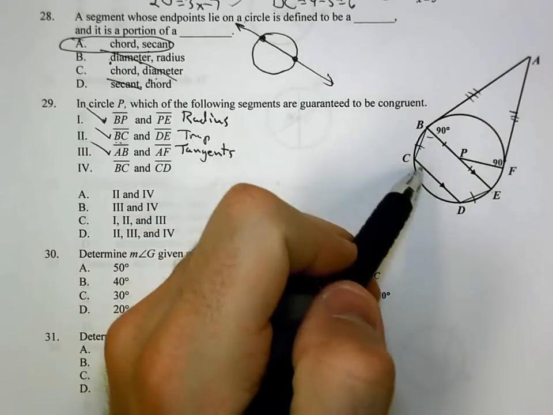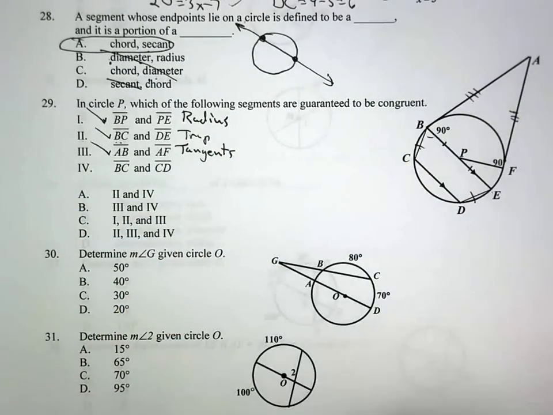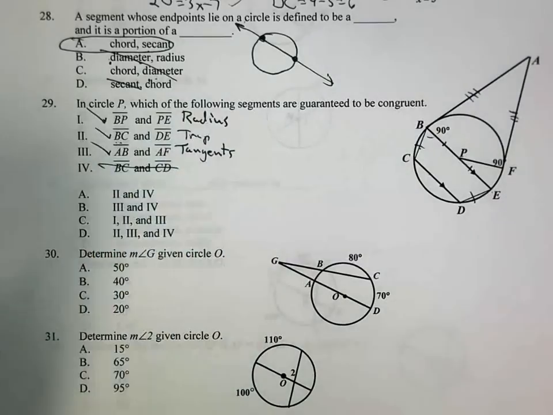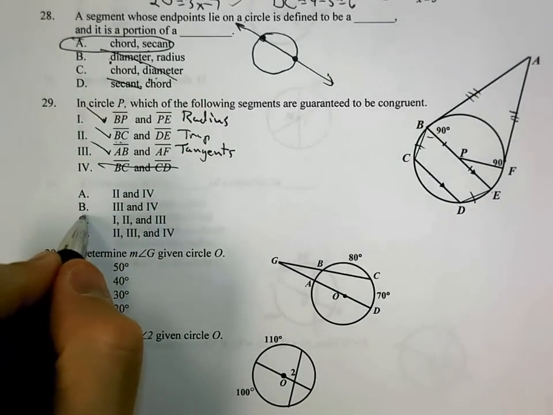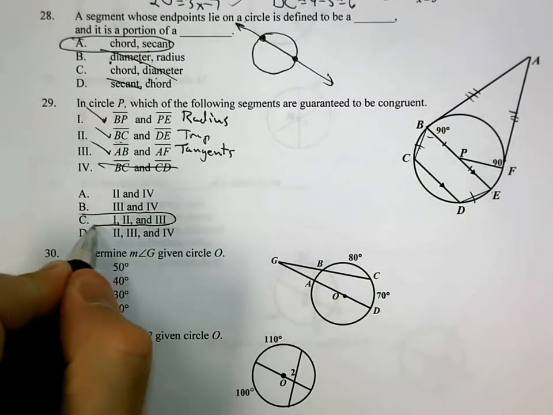BC, CD, well, this one doesn't look like it's going to work. We have a parallel here. We don't have if the angles are the same. We're pretty much safe to say that one's out. So 1, 2, and 3 will be our answer. Answer C.